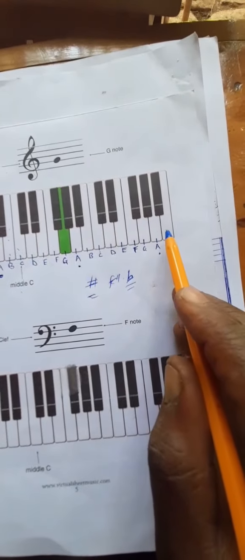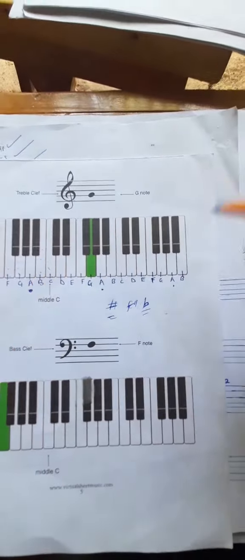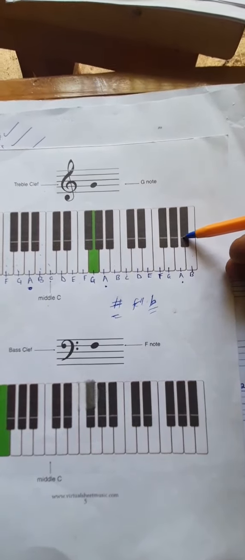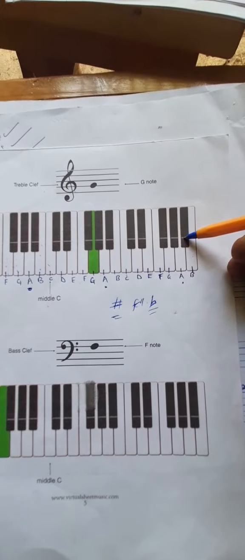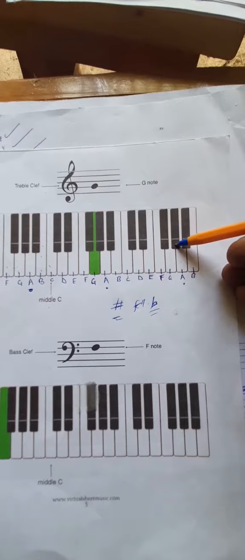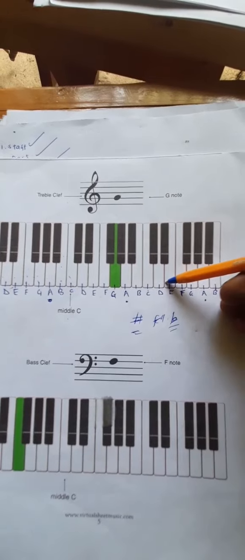Likewise, when you're playing now from the right to the left, you will be playing flat keys. For example, you're playing going this side, you'll be playing flat keys. Now, if this one is B, what's our B flat? This one is our B flat. Then this one is A. Our A flat is this one. This one is G. This is our G flat. This one is F. This one becomes our F flat.